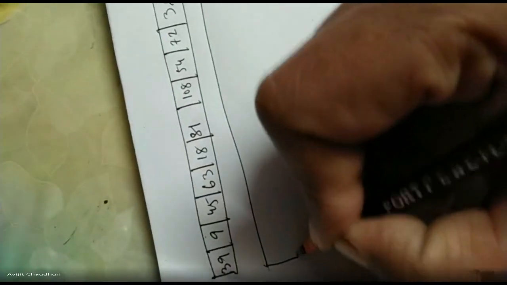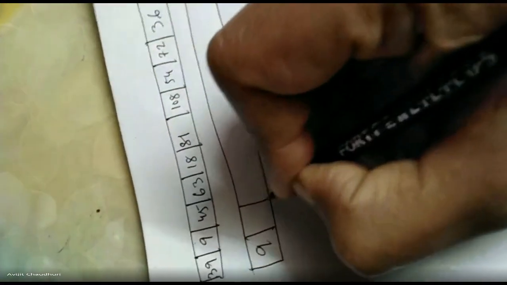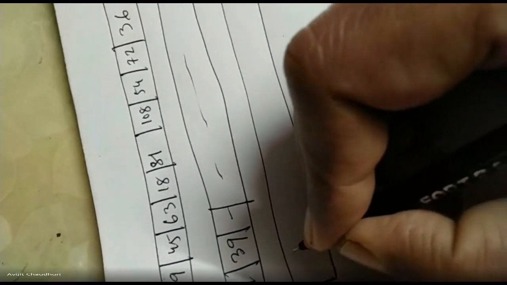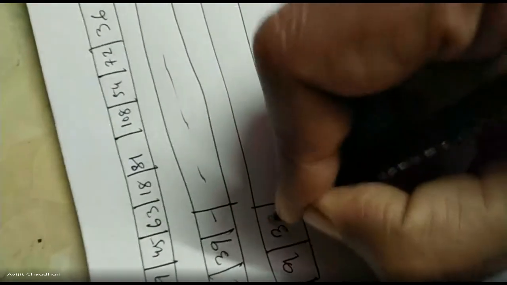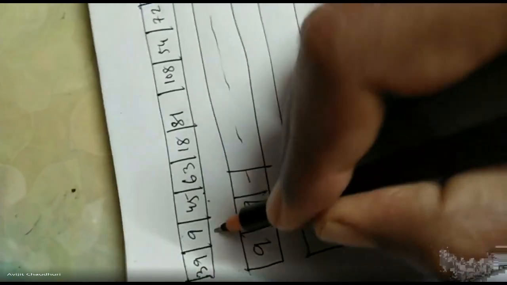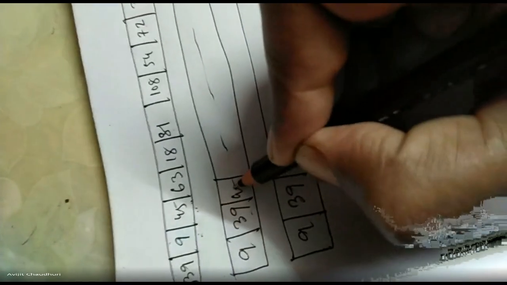We have these elements. On the first pass, 9 will be swapped with 39. Then the rest of the elements will be the same. Next pass, 39 in the pass 2, 9, 39 will not be changed because 45 is there. 39 will be compared with 45, so no changes will be made. Clear?